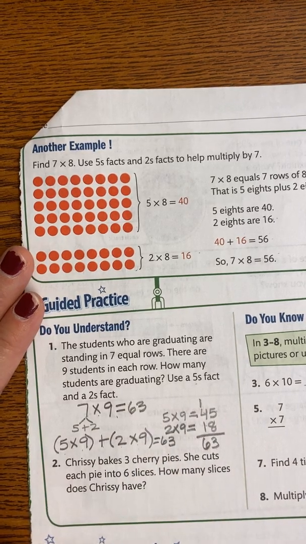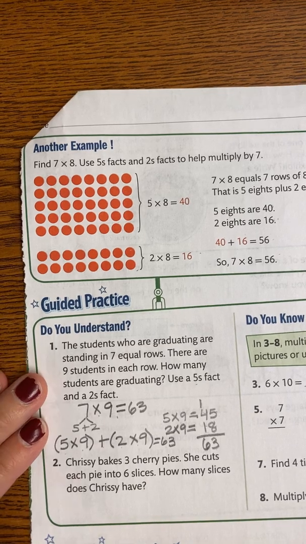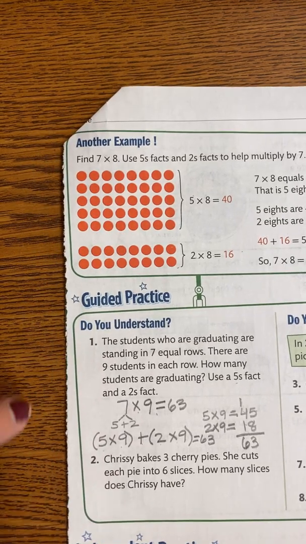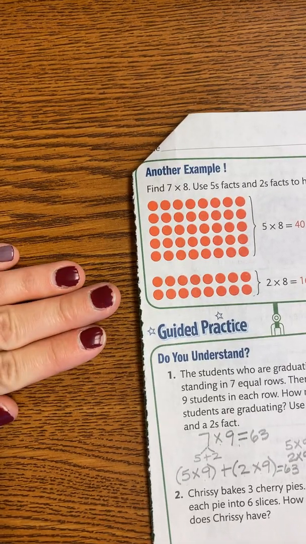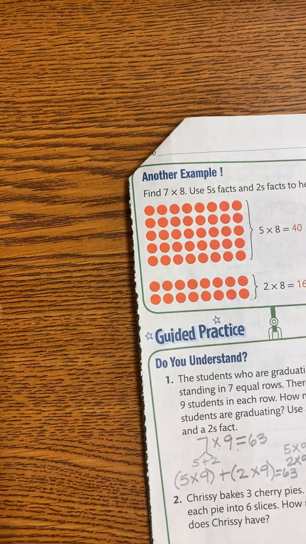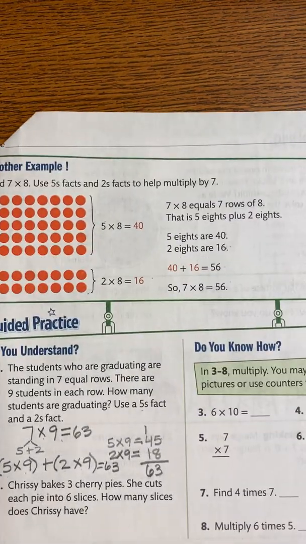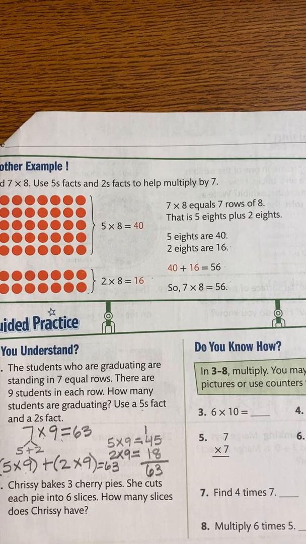Any way that you write it, any way that you come up with the answer would always be the same. If you did it with your objects at home and you created your 7 rows down and 9 across, and you divided them into 5 at the top and 2 at the bottom, and you add them up, you would also come up with 63 altogether.